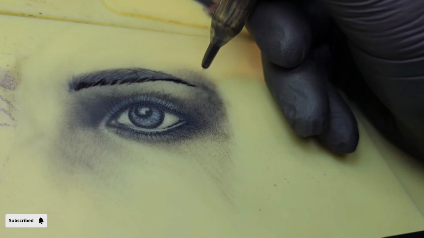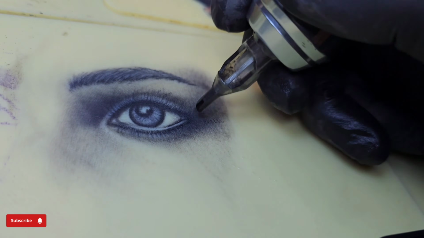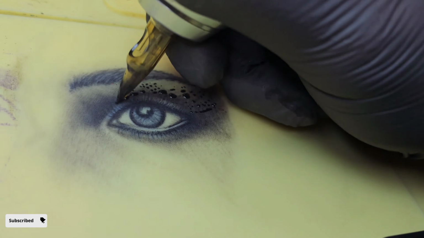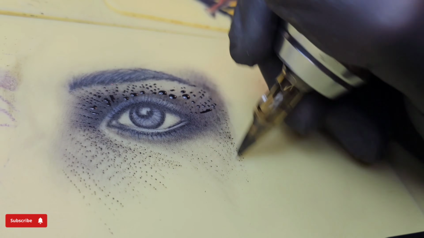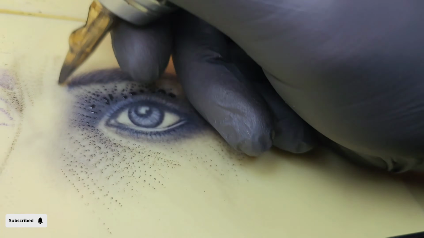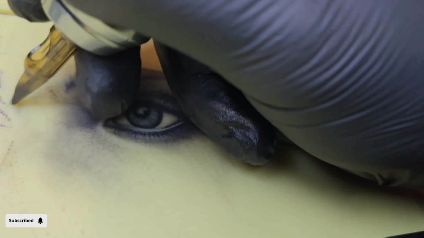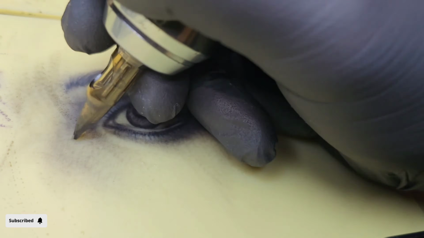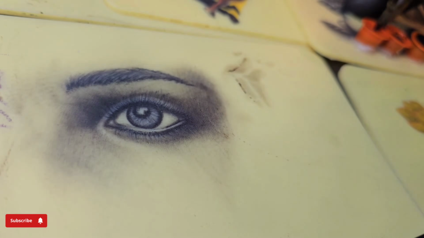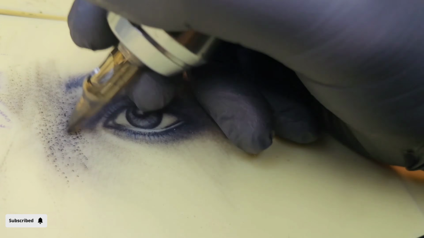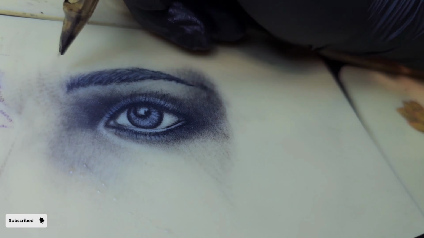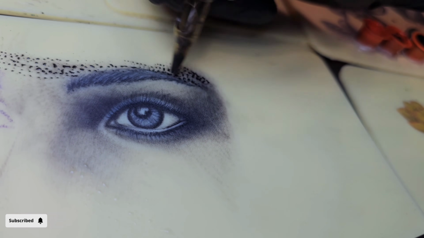Tip 6. Time management and patience. Realistic eye tattooing requires high precision and a significant amount of time. Patience is essential, and rushing should be avoided. Every detail, such as skin texture, shading, and light reflection, requires sufficient time to apply properly. When you dedicate the right amount of time to each section, the final result will appear more natural and professional. Rushing can lead to mistakes that are difficult to fix.